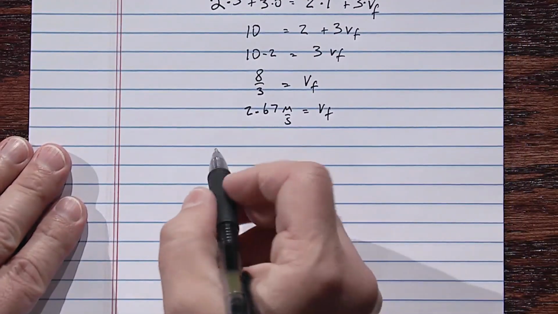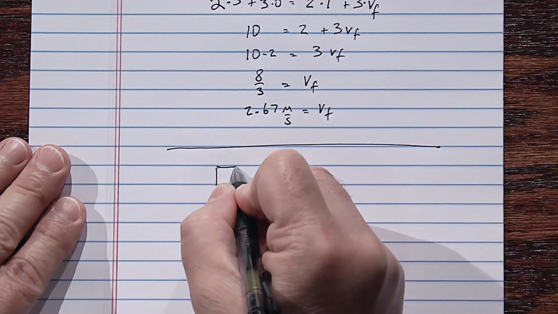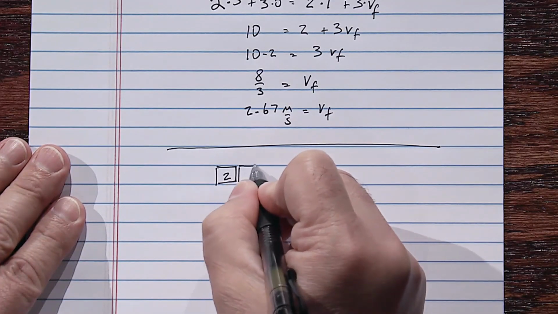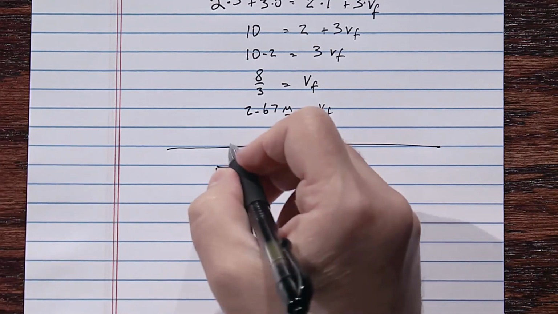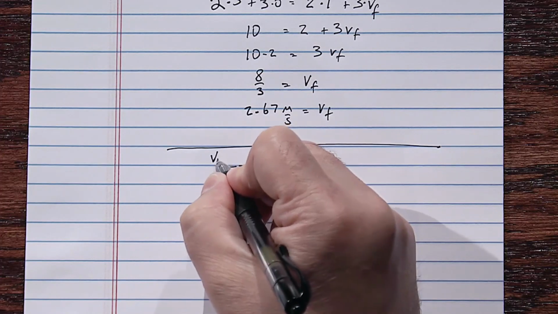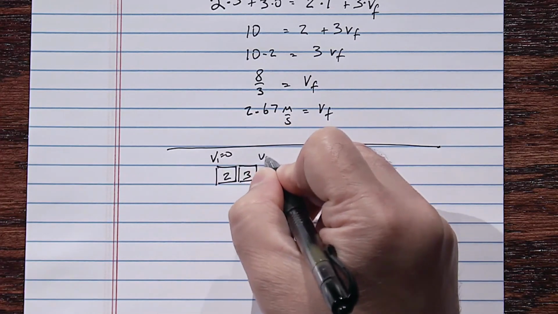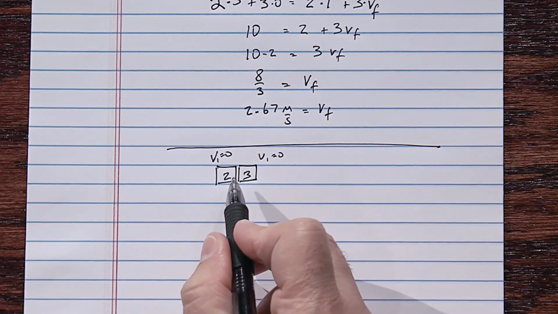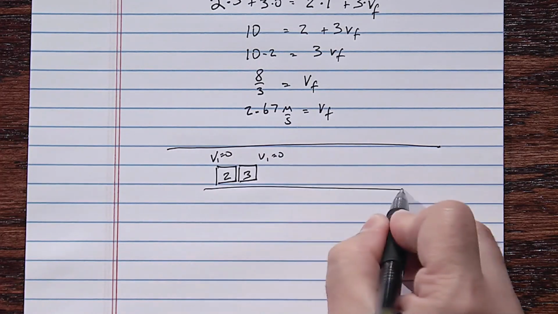Let's say that initially we have a 2 kilogram mass and a 3 kilogram mass, and they're both initially at rest. And let's say that we have a spring or something in between them, and that's our initial situation.